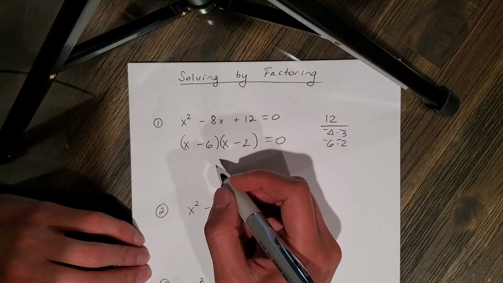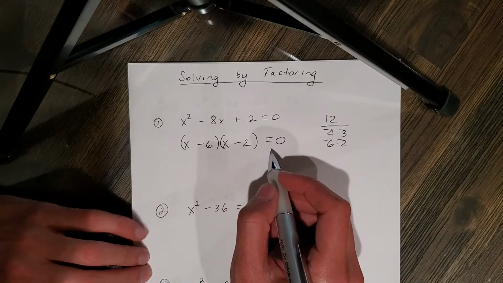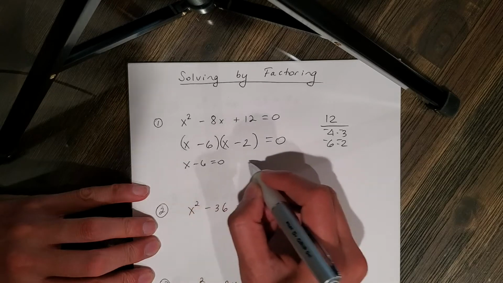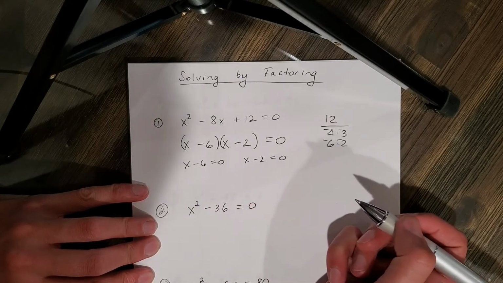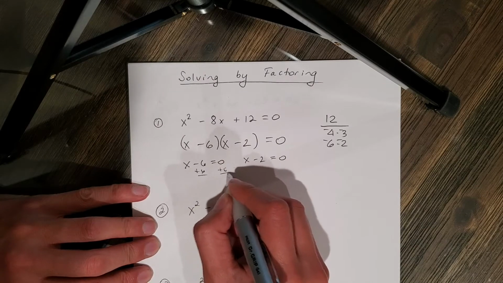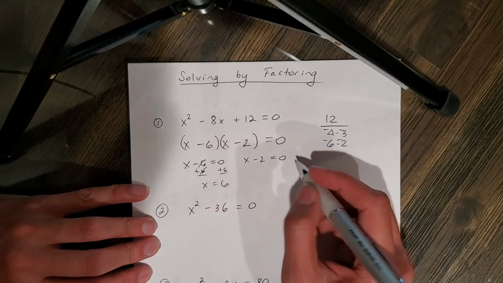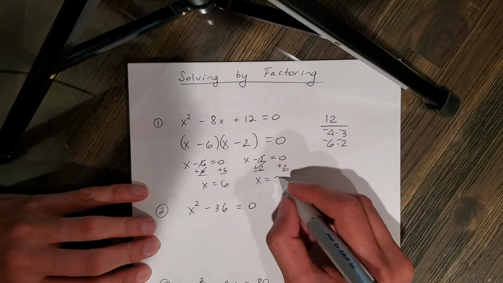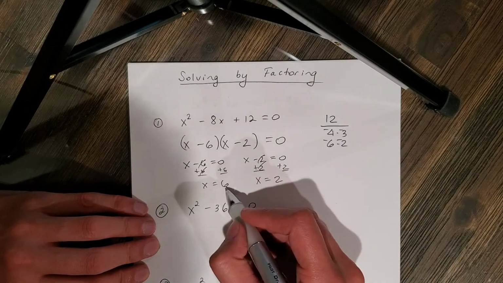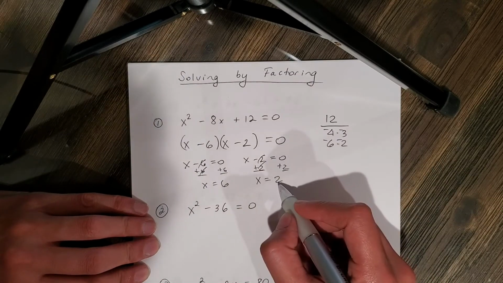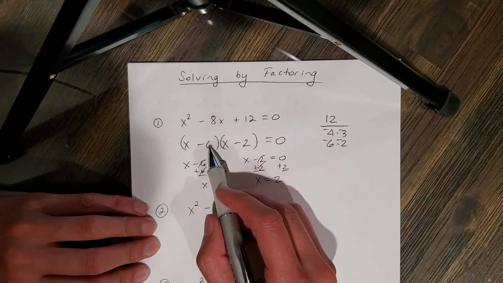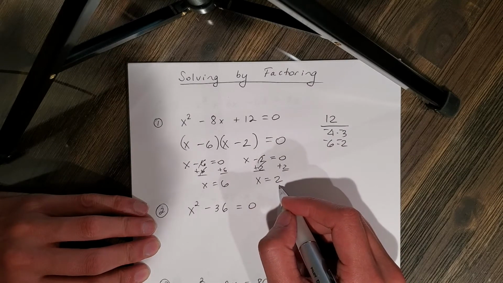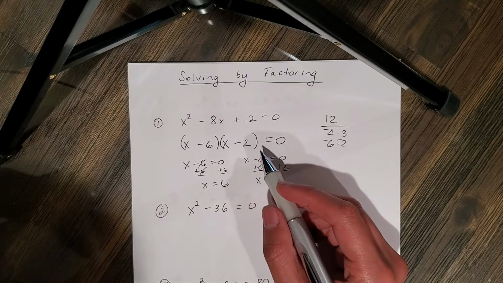Now, here's where the solving comes into play. We're basically going to set each of these equal to 0. So we're going to do x minus 6 equals 0, x minus 2 equals 0, and then we're just going to solve. So just add 6. And you can do this mentally after a while, after you see what's really happening here. So we solve, and then we get x equals 6 and x equals 2. Notice, compare this 6 to that 6 inside, and this 2 to that 2 inside. This is a negative 6, this is positive 6. This is a negative 2, this is a positive 2. The solutions here are the opposite of what we saw inside the parentheses.